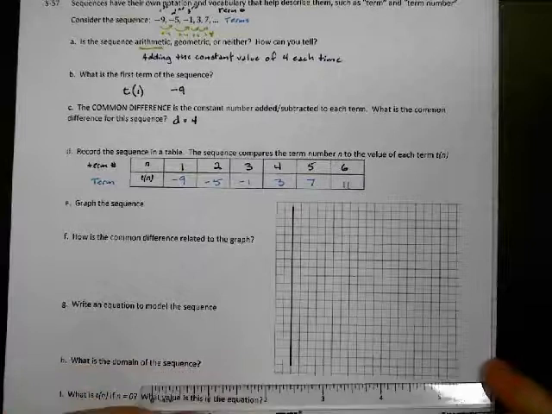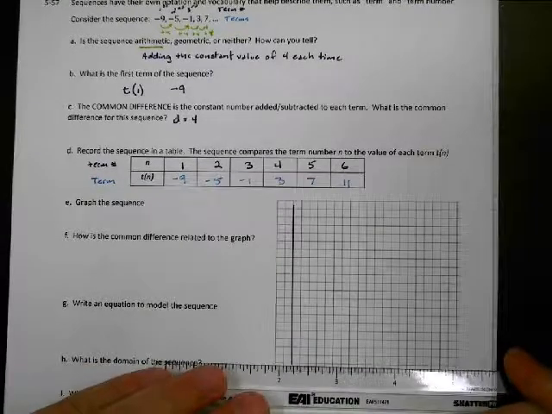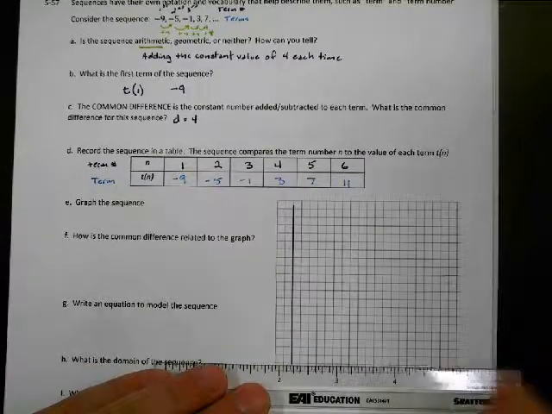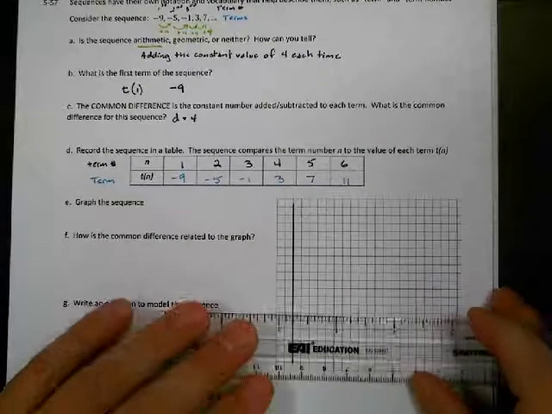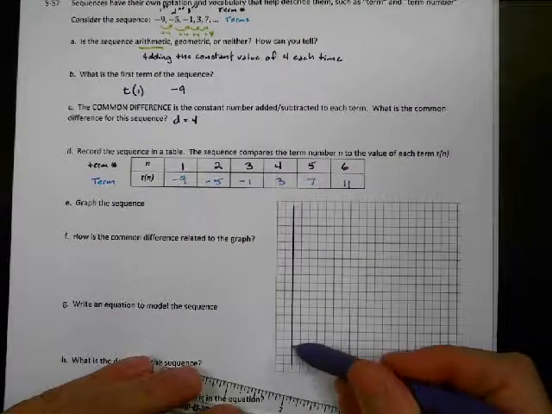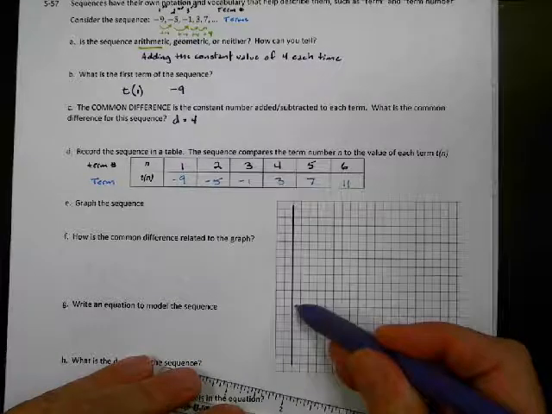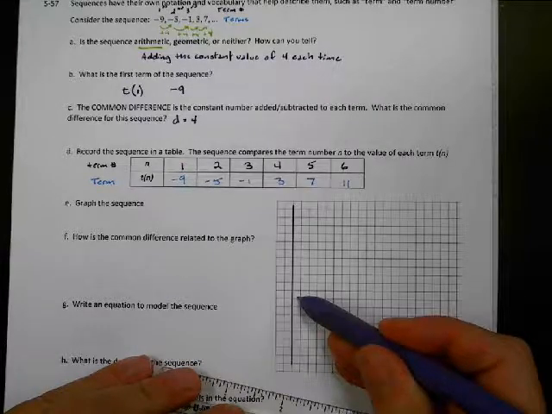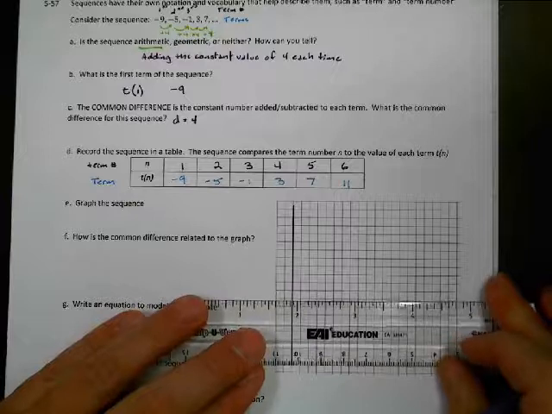All right, so where am I going to put it? Right here? Oh, wait, I need negative numbers. So 1, 2, 3, 4, 5, 6, 7, 8, 9. That's good enough. All right, so we'll put it right here.